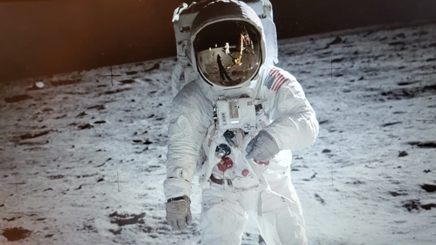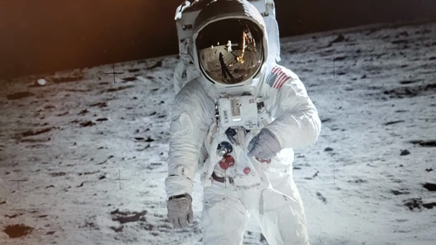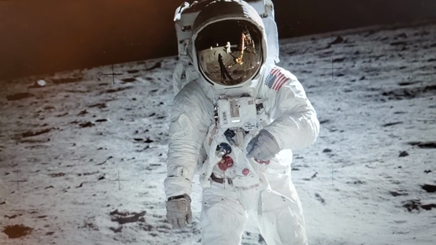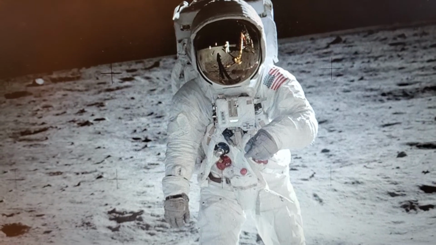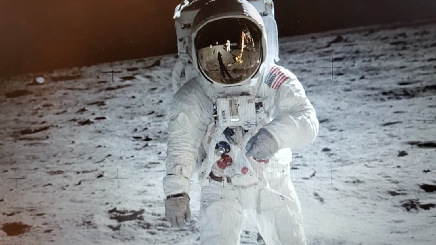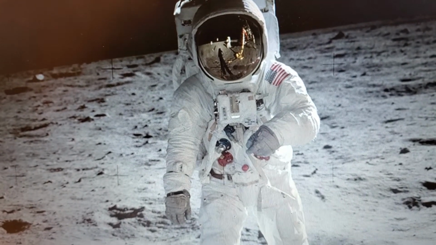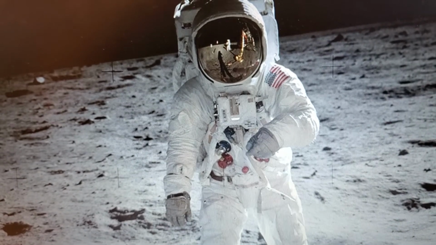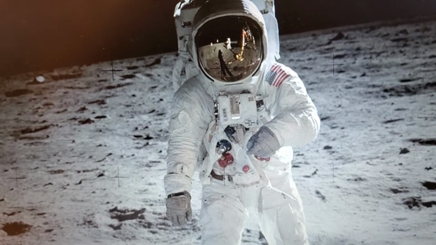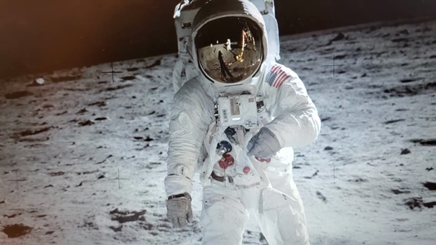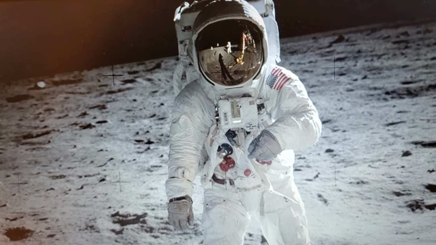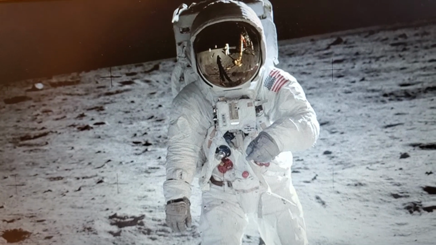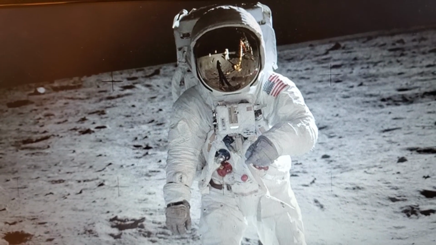Okay, so are the conditions on the moon the same or different than the conditions on the Earth? Are their environments the same or different? They are very different. Earth has water, air, and living things. The moon has no air, seems to have no water, and therefore no living things.